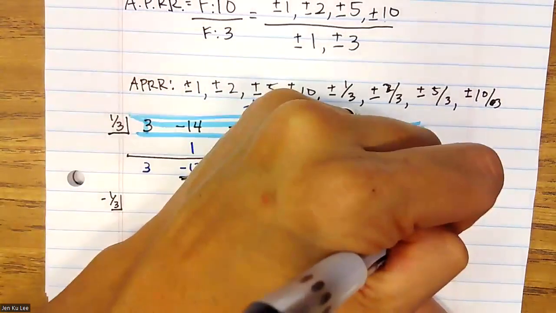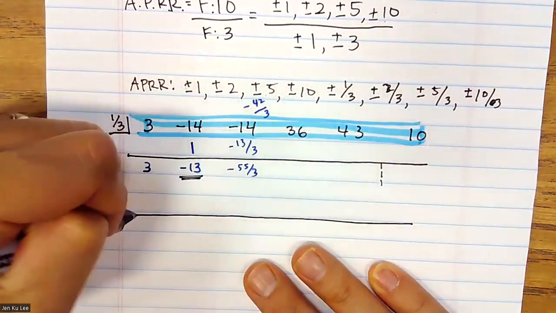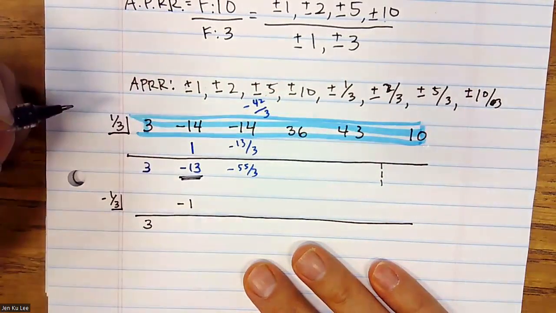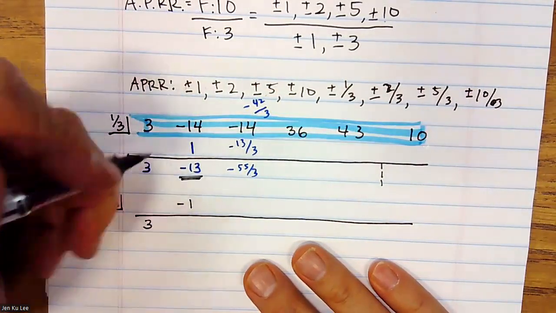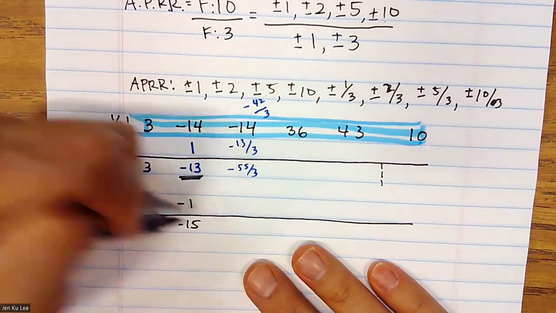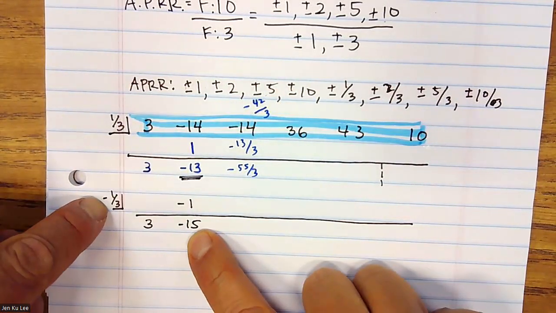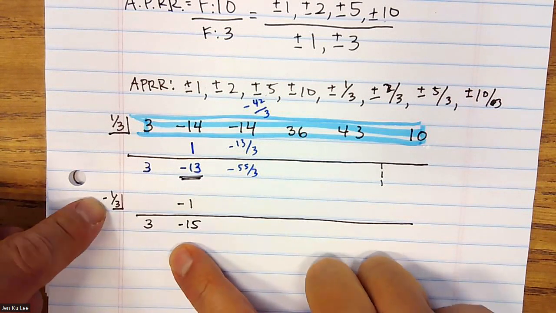Maybe that'll work. 3 drops down. That's negative 1. Negative 14 minus 1. That's negative 15. Negative 1/3 times negative 15. That's still a multiple of 3, so I'm still good.